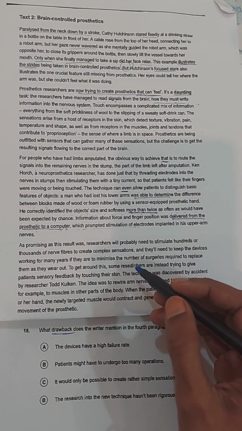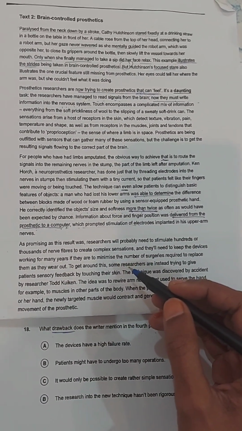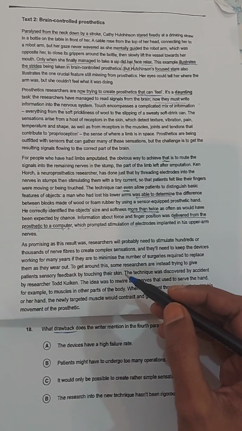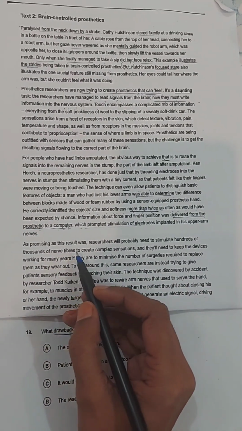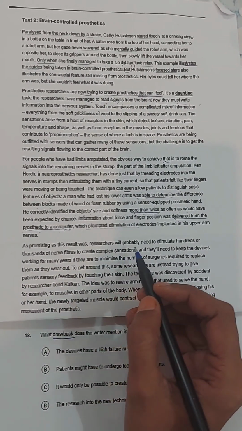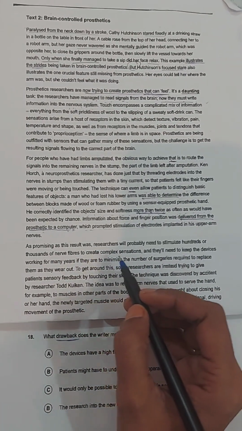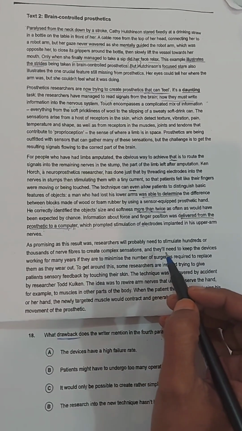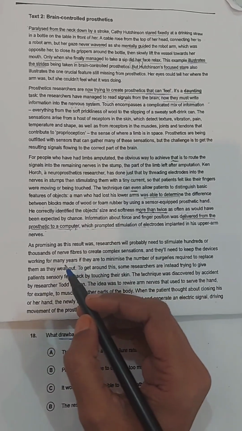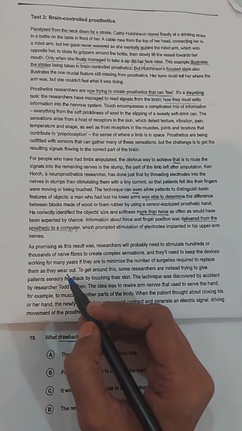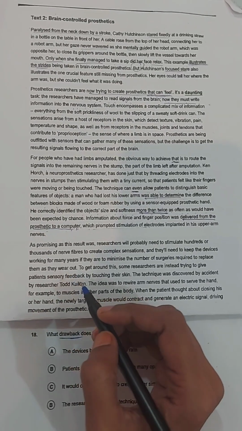This is the fourth paragraph. Let's have a look into it. So step 2, identify the key ideas in the paragraph. "As promising as this result was, researchers will probably need to stimulate hundreds or thousands of nerve fibers to create complex sensation, and they will need to keep the devices working for many years if they are to minimize the number of surgeries required to replace them as they wear out."